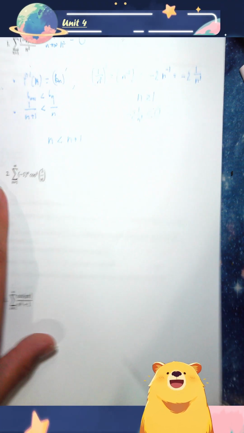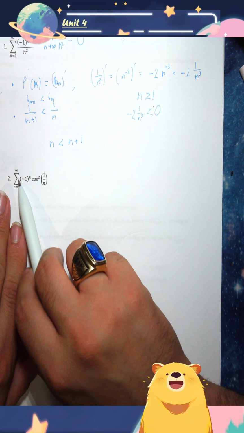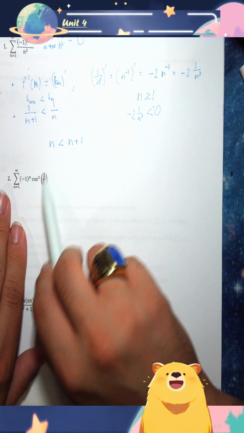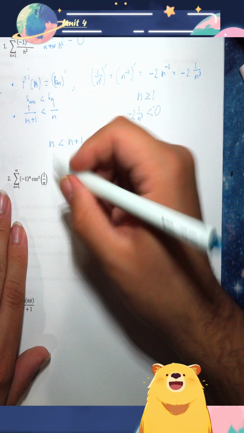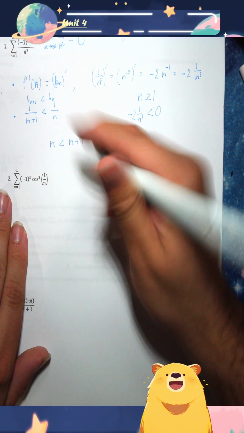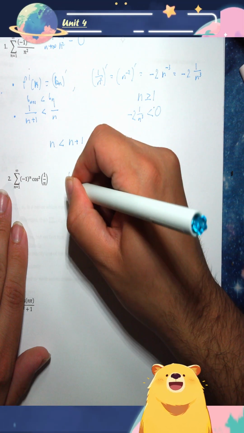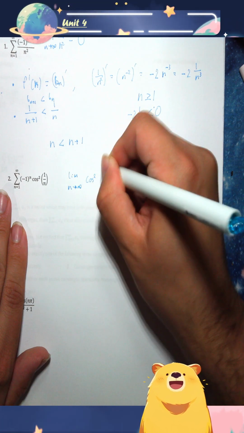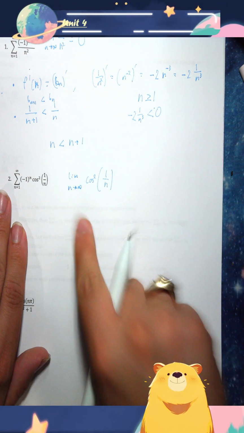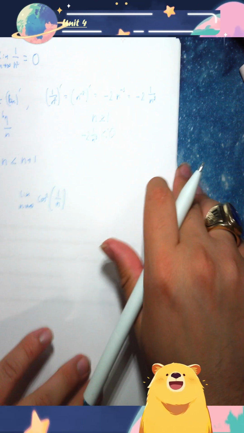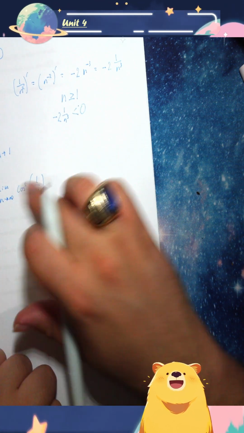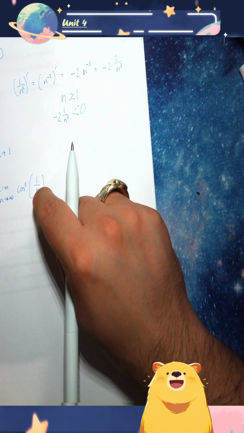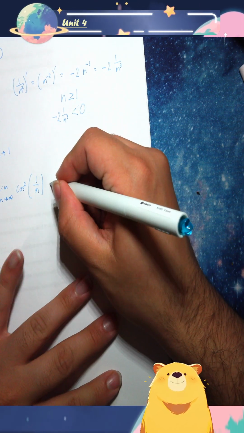Okay. Next, 2. So 2 says negative 1 to the power of n times cosine squared of 1 over n. Well, this is the non-alternating part, so I'm going to take the limit as n goes to infinity of cosine squared of 1 over n. With this, I'm going to use the cheat of letting the limit go inside the function, since really this is the term that's changing.